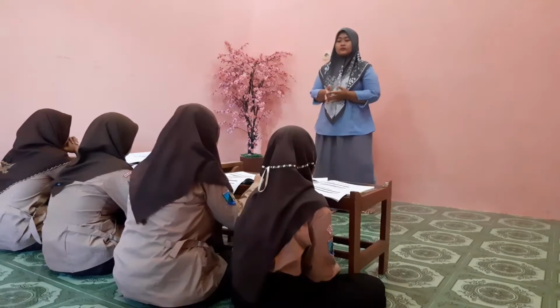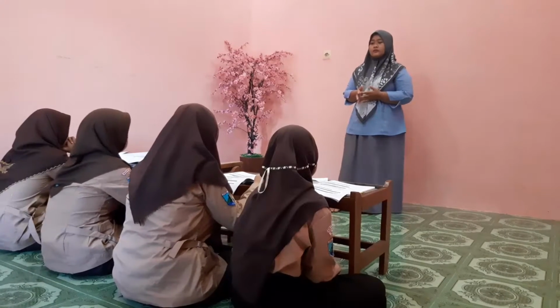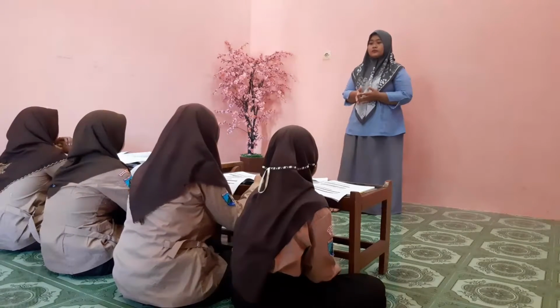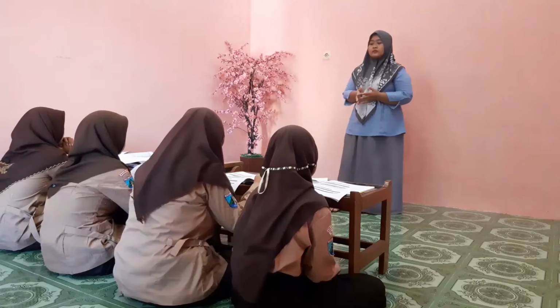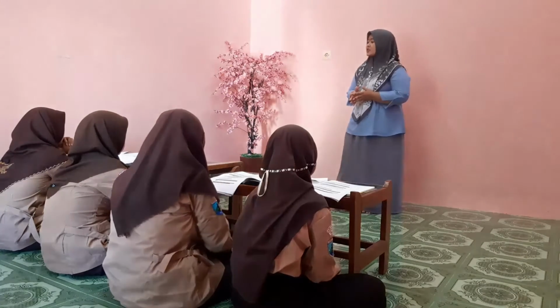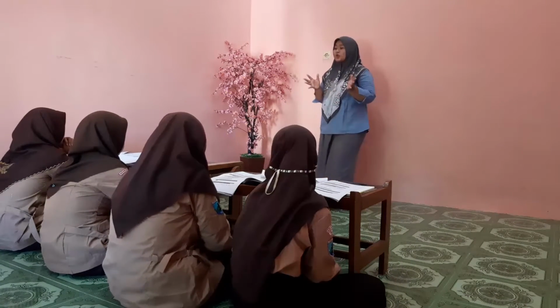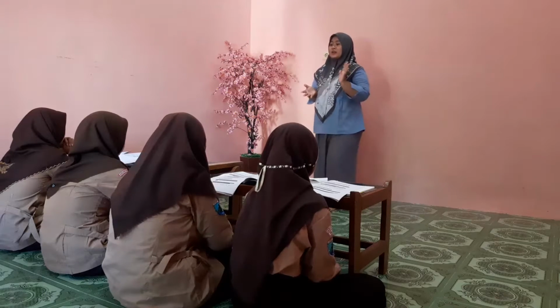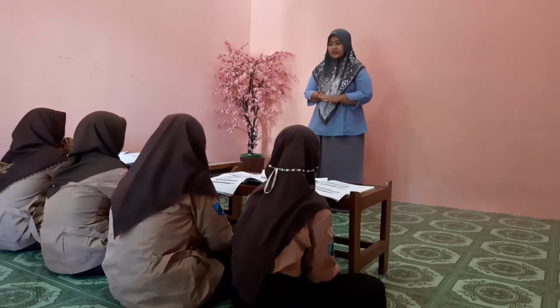Yeah, Dinda? The shape of a piggy bank is like a solid shape. Then when making a piggy bank with cardboard and flannel, we also have to calculate the paper needed. That's correct, guys. There is a math connection when you make a piggy bank.